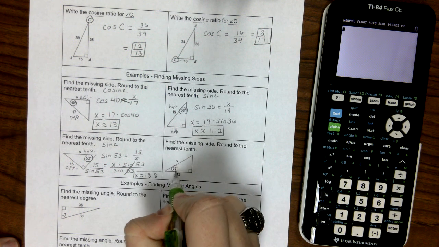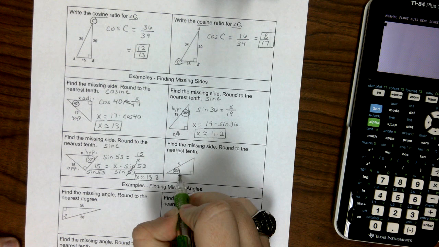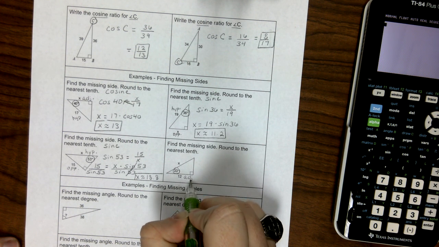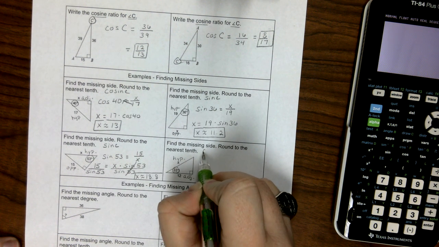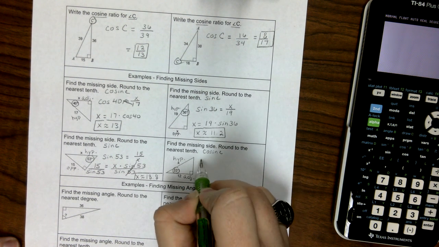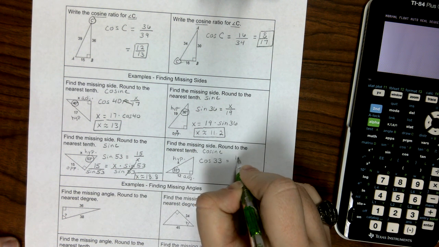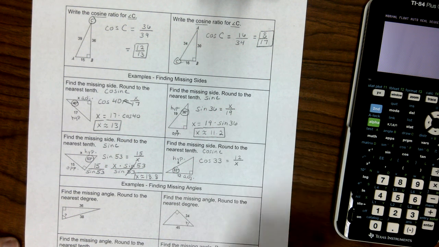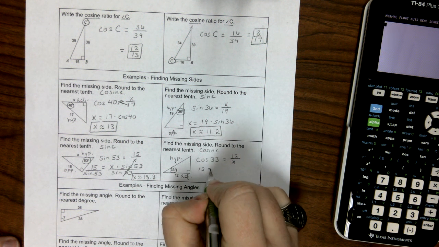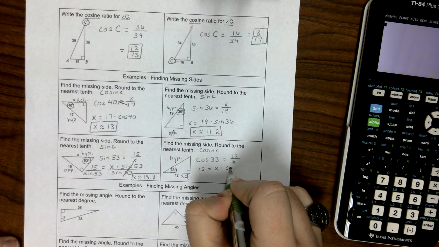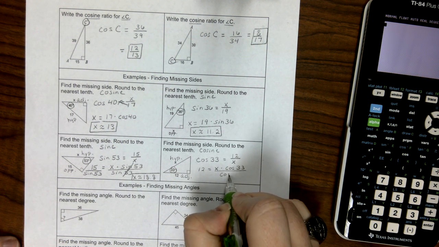And then the last one about a side, we use angle 33. 12 is the adjacent because it's next to it. X is the hypotenuse. And so we're going to say this is a cosine problem. So cosine of 33 equals 12 over my hypotenuse of x. This top always comes down. X times cosine 33. Now we'll divide cosine.